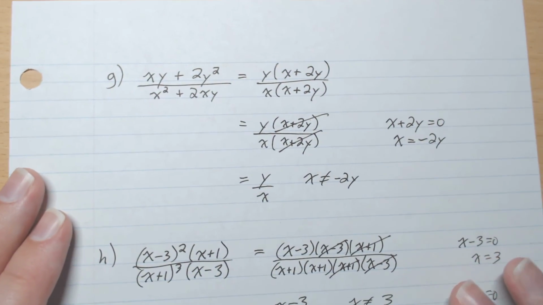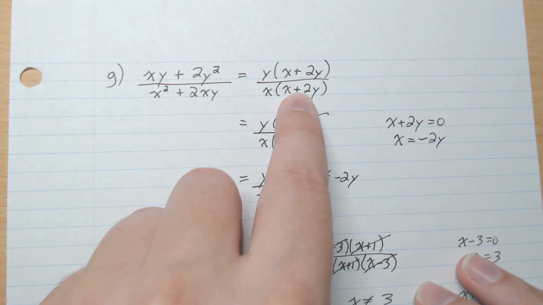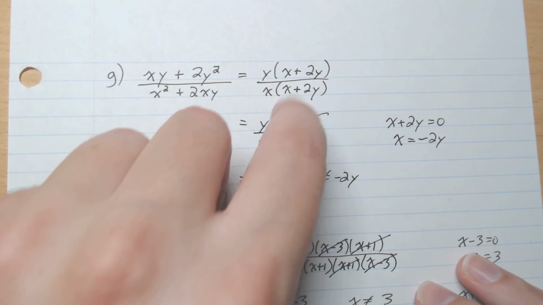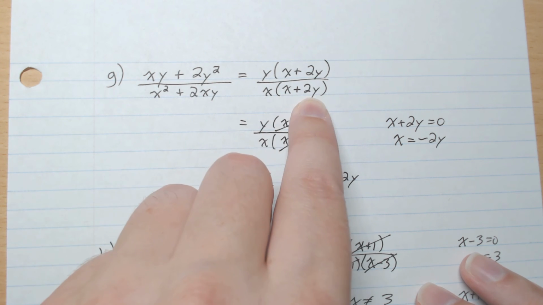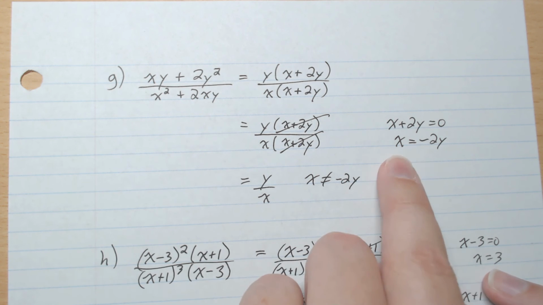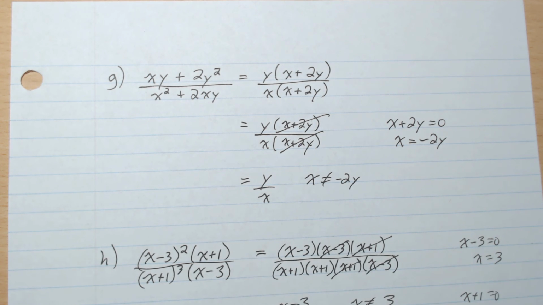Okay, G. Here we can factor out a y on the top. We can factor out an x on the bottom. These two cancel out. What's left is y over x. However, x plus 2y can't be 0, so x cannot be equal to negative 2y, like that.